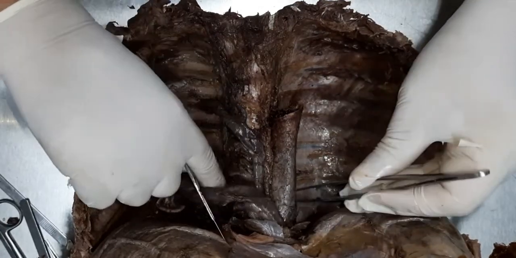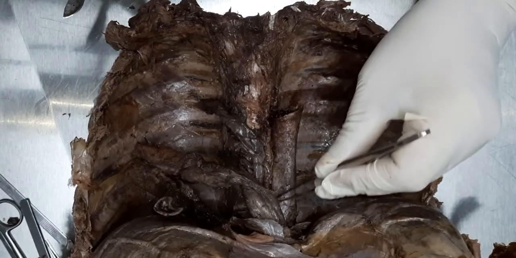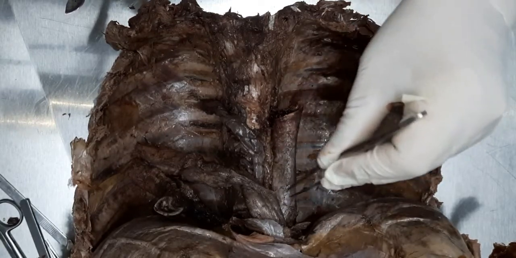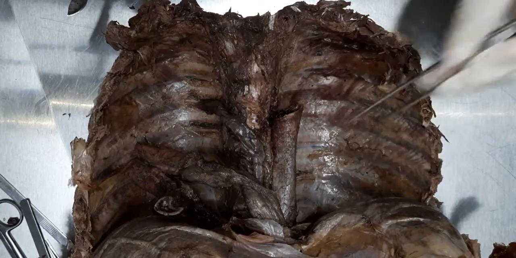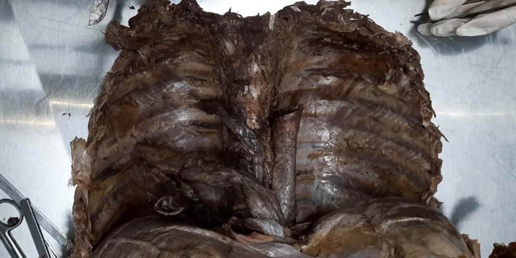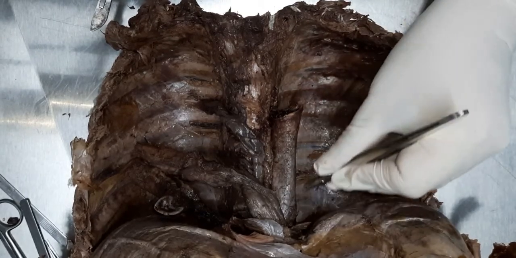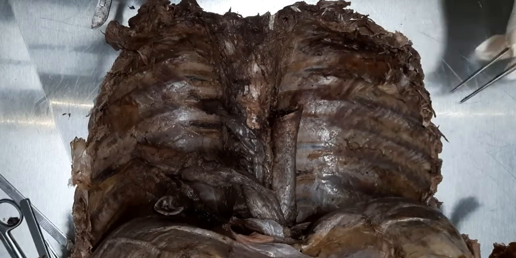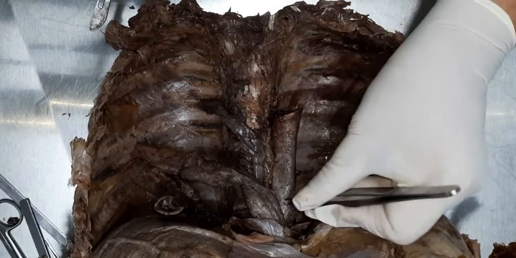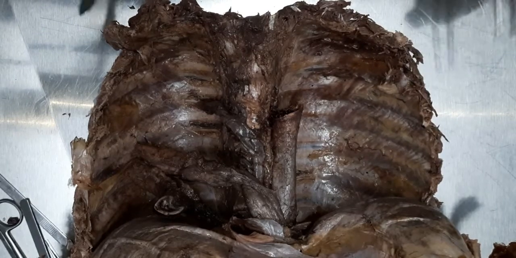On the right side it will be the esophagus, but on the left side it will be under the cover of the pericardium, the posterior layer of the fibrous pericardium, and the heart deep inside the fibrous pericardium. So this part of the descending thoracic aorta is in relation to the heart.